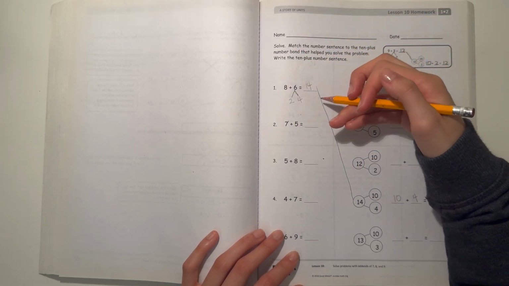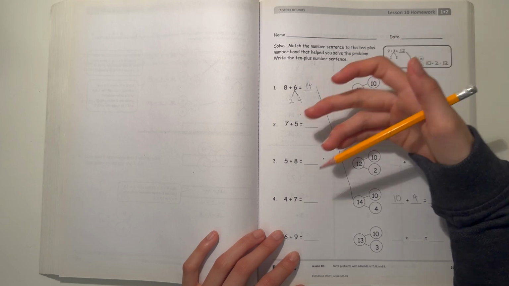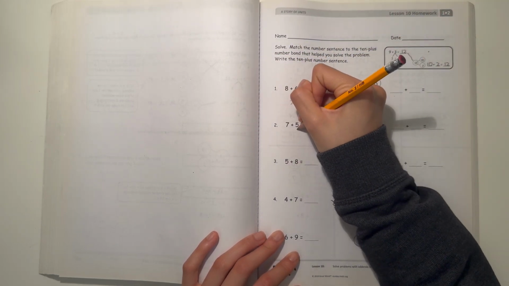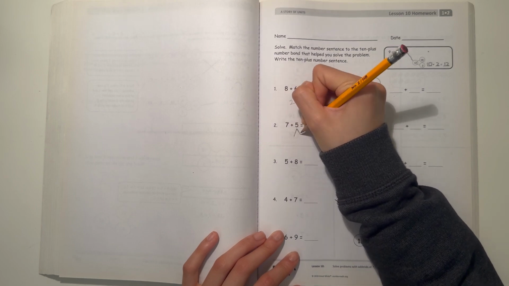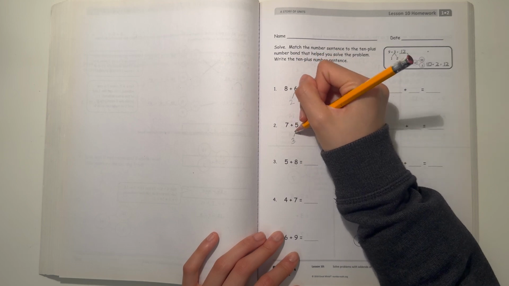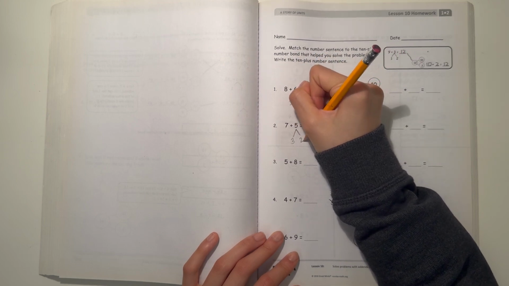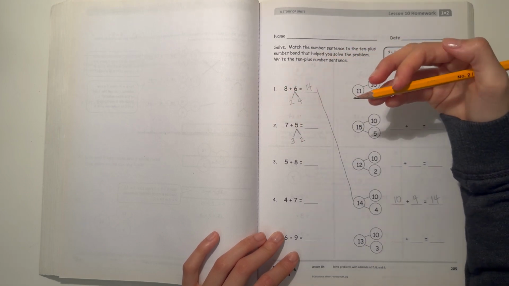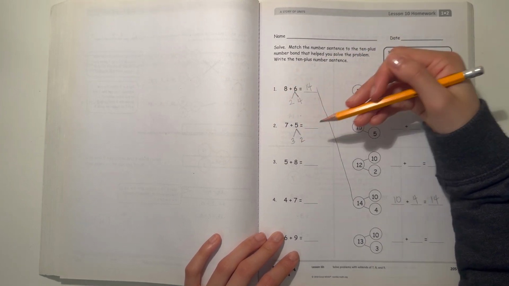And number 2, 7 plus 5 equals blank. Let's break up 5. So here I'm choosing to break apart 5. 7 plus 3 is 10, so we take out 3. And then 3 from 5 would be 2. So now we think of this as 10 and 2. So 10 plus 2. So let's look for that here.